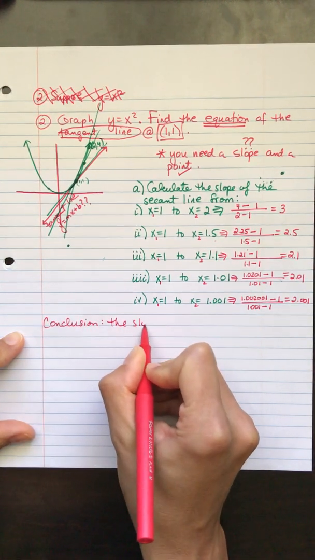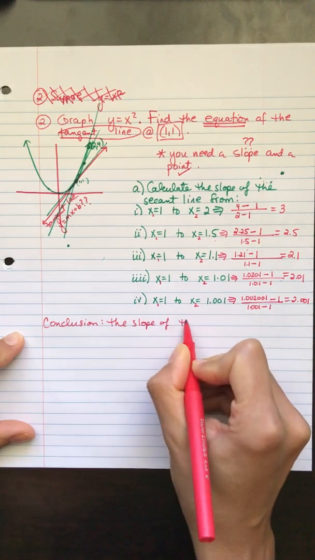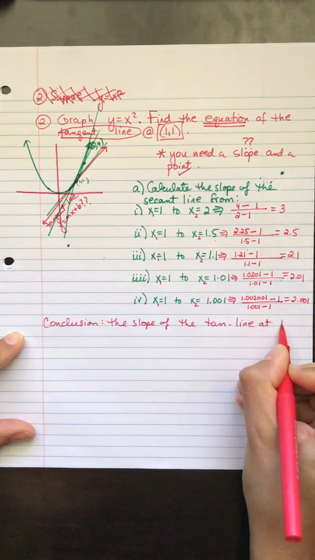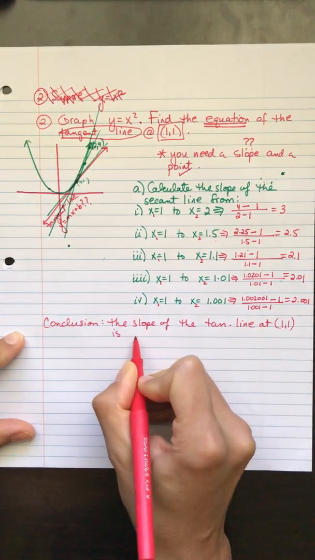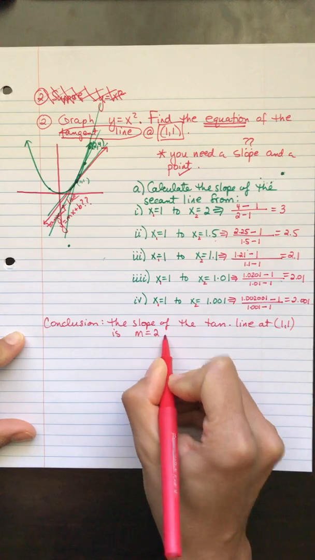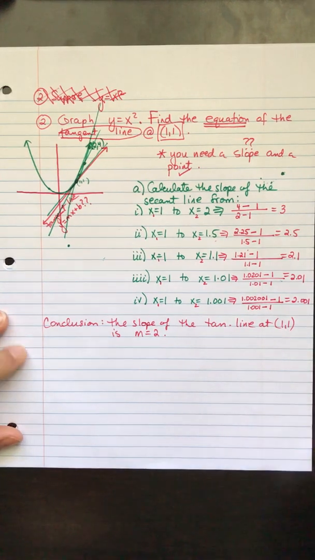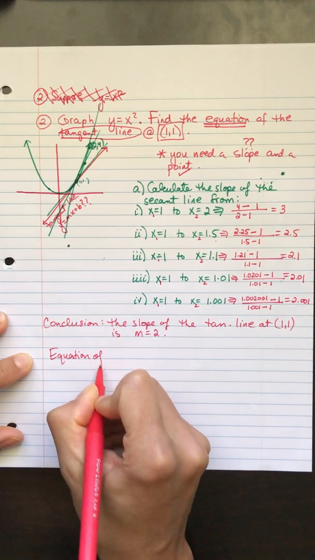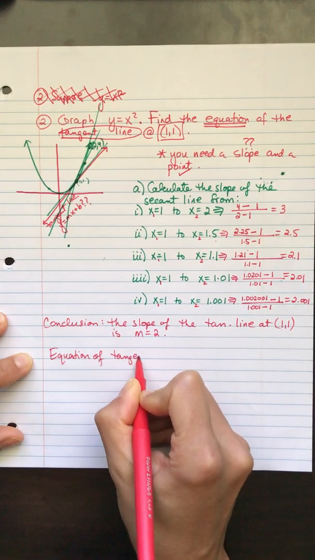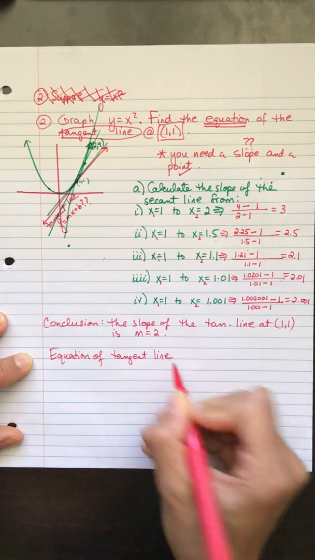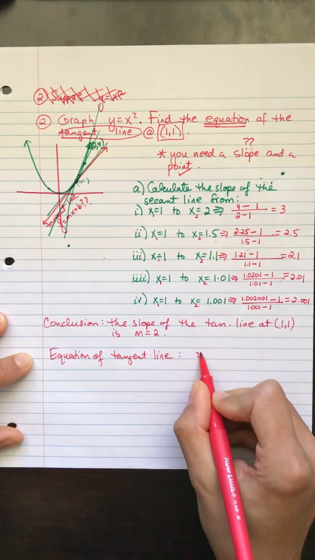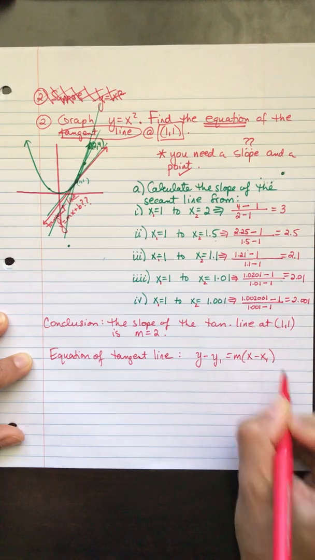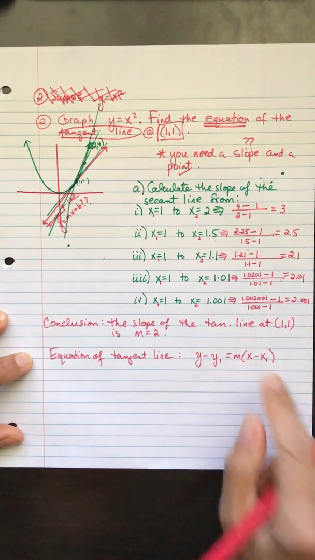The slope of the tangent line at (1, 1) is 2. M is slope, y equals mx plus b. So the equation of the tangent line: I'm going to use the y minus y1 equals m times x minus x1 formula for the equation of a line. This is called the point-slope form.